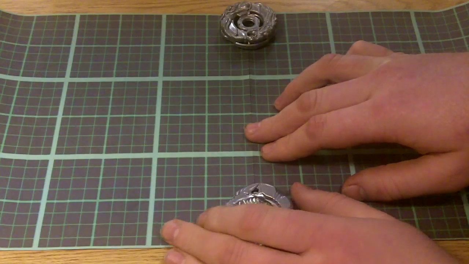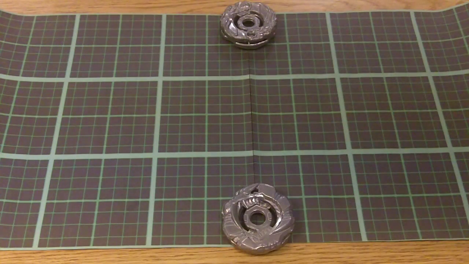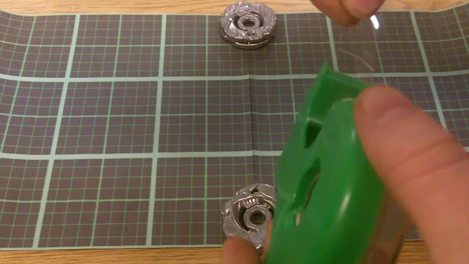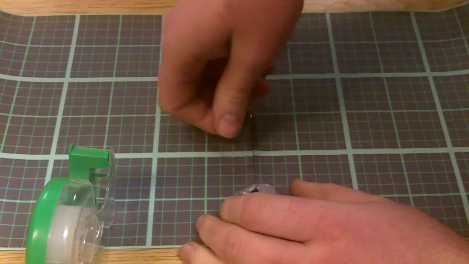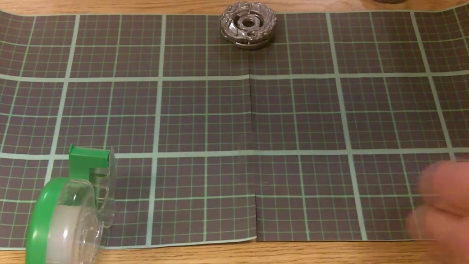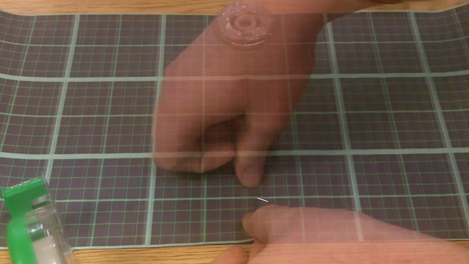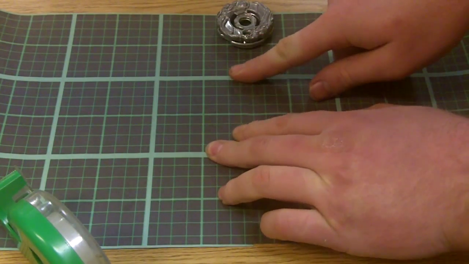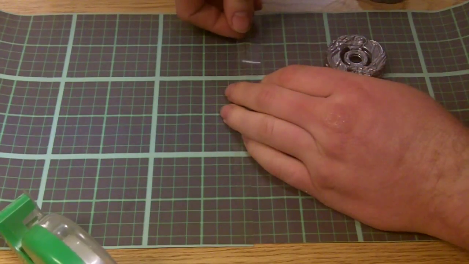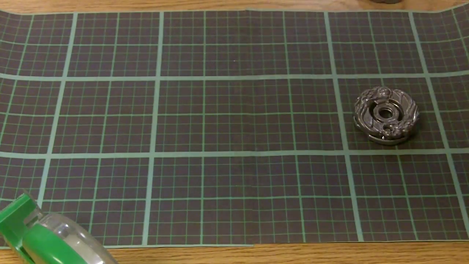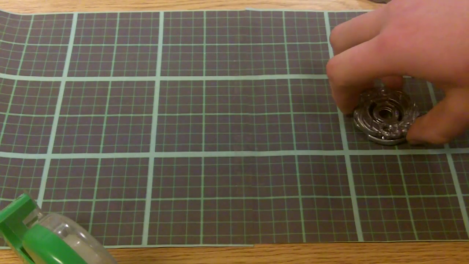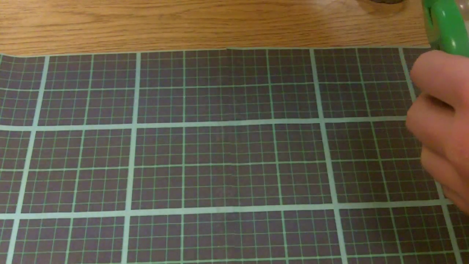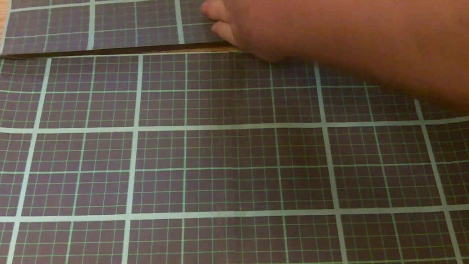Make sure everything's lined up. Next up, we'll take some tape. Okay, so now we got that side done. Let's take the other two, and like before, let's line it up.